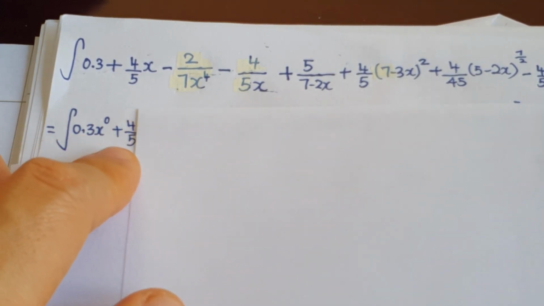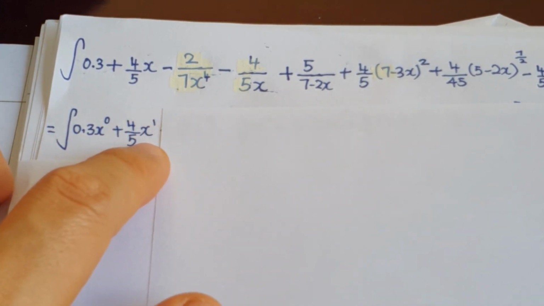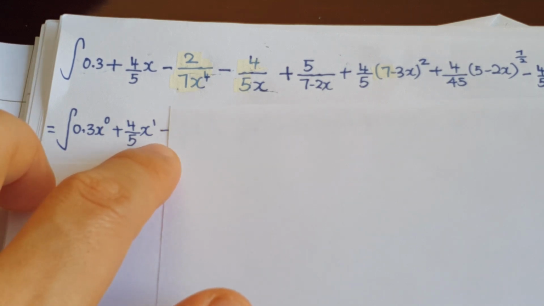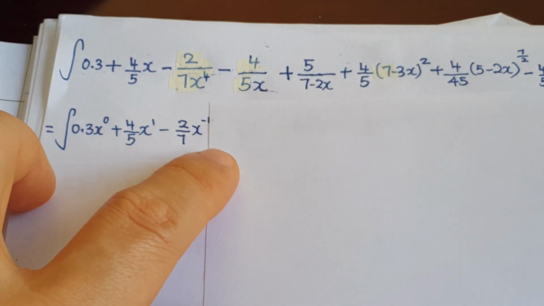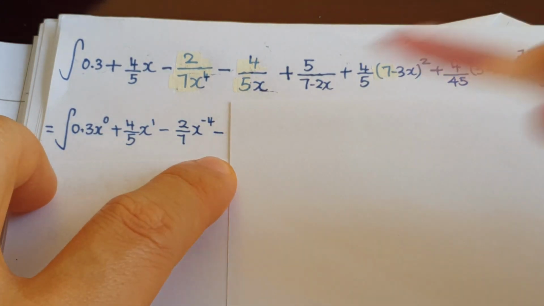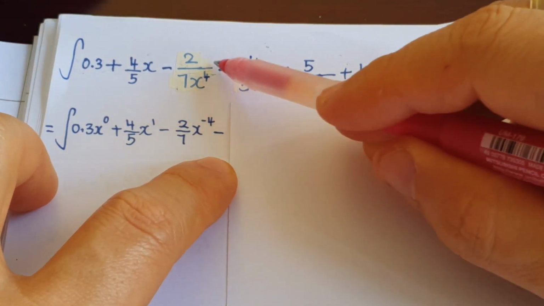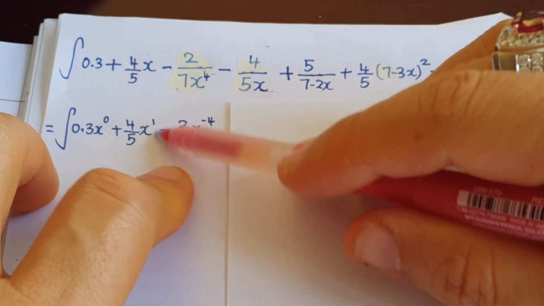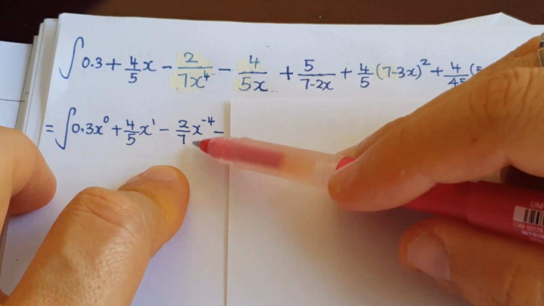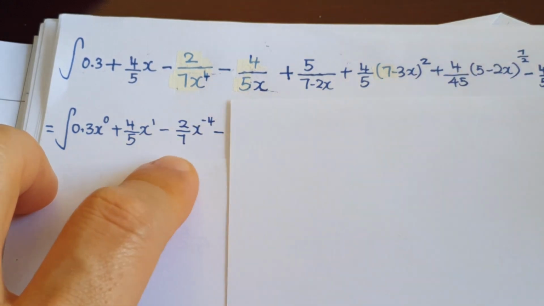Same here, expressed in the form ax to the power of n, and that is 4 over 5 x to the power of 1. For ax to the power of n, you must make sure these come to the numerator. So this is your a, minus 2 over 7 x to the power of n.